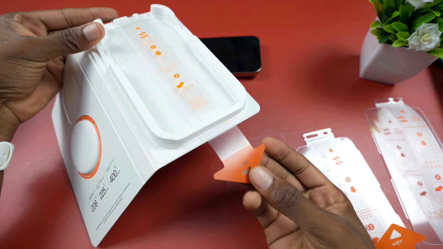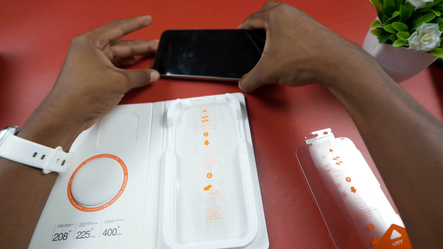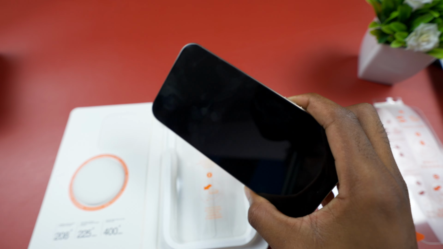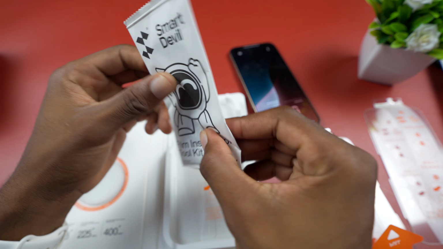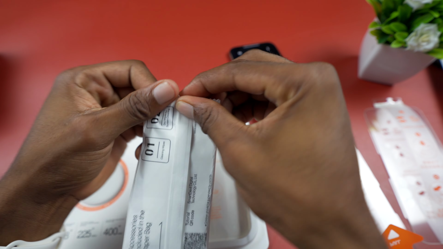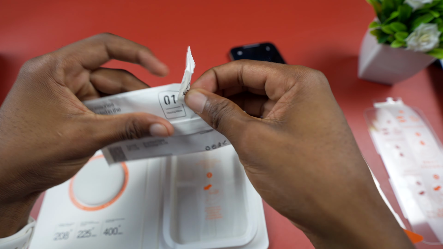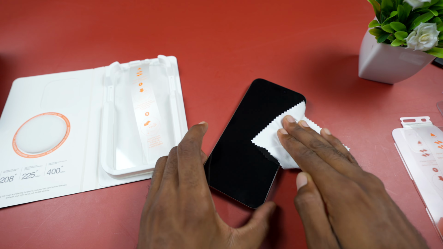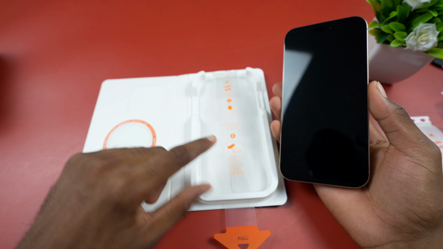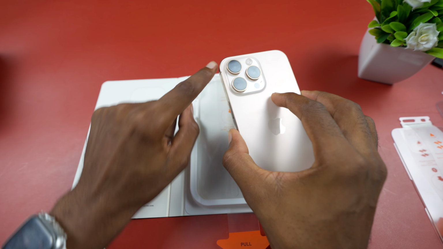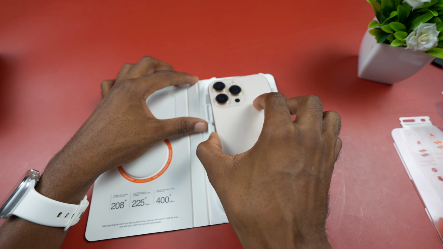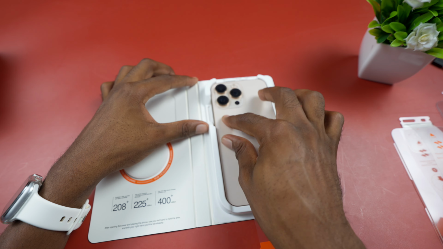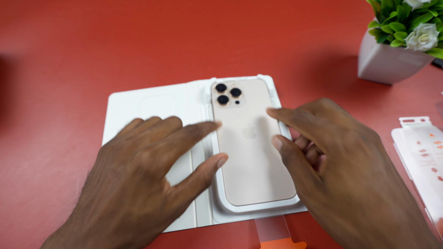This part says pull, facing up, and then we are going to clean off our phone with this Smart Devil installation toolkit right here. So I think this is like a fiber cloth which comes inside. So I'm gonna use this to clean off my phone. Make sure I get that well clean. Now what I'm going to do now, you're gonna place it face down to the top section right here, so your camera should be facing up. I'm gonna put it inside like this, as you guys can see right there.